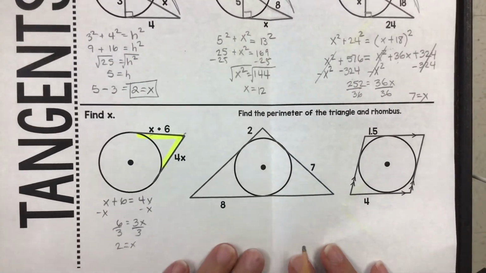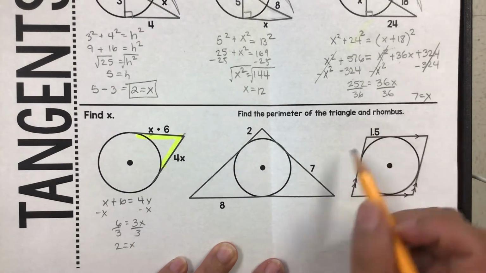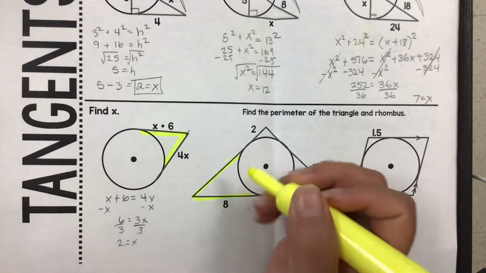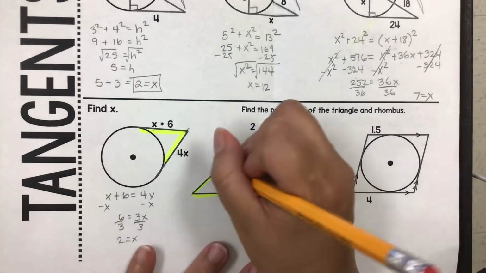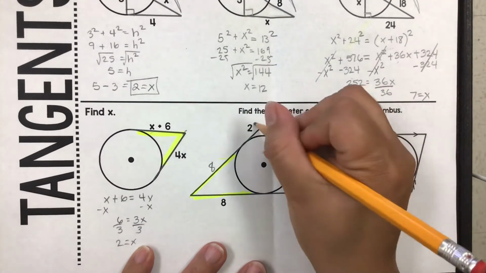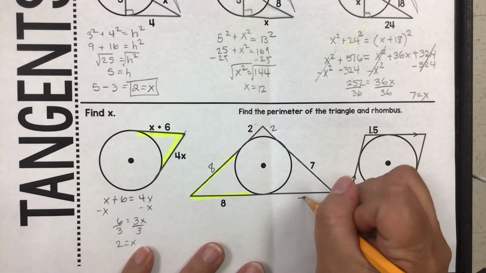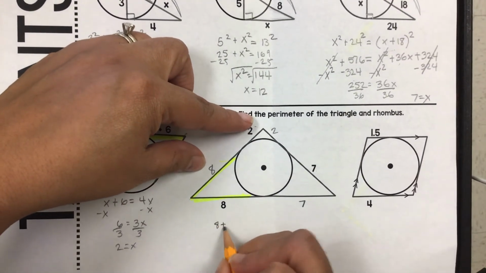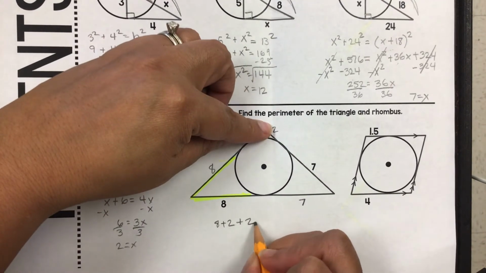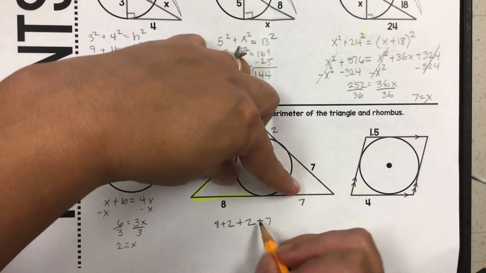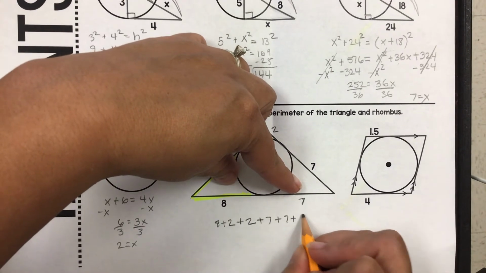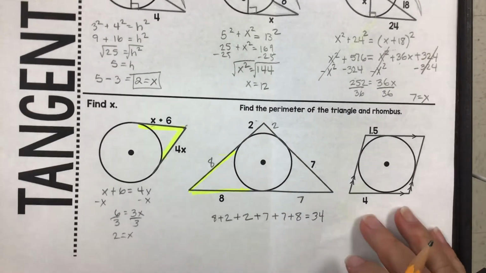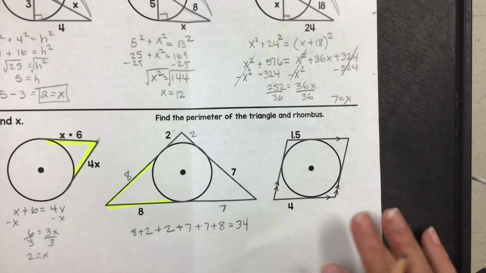Okay, knowing that fact, we can also find the perimeter of the triangle. These two sections are touching at the same external point, these two tangents, which means 8. Then this is the same and that's 2. Then these two are the same and that's 7. To get the perimeter, we add all the sides. 8 plus 2 plus 2 plus 7, and then plus 7 plus 8, which equals 34. So don't forget that perimeter is just adding all the sides together.